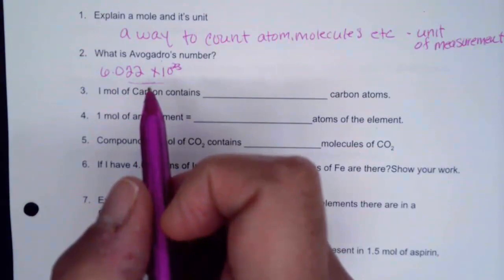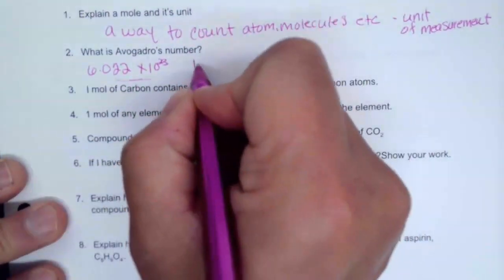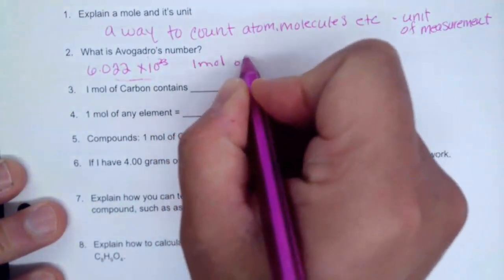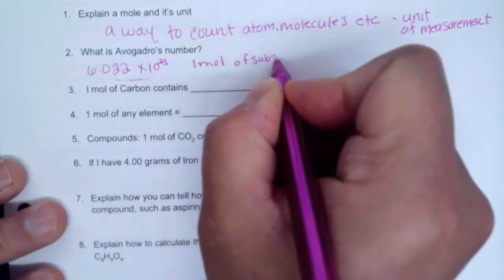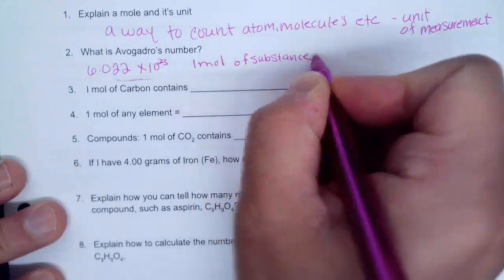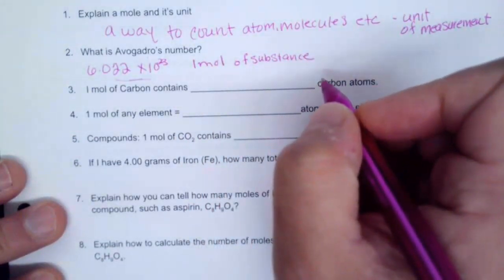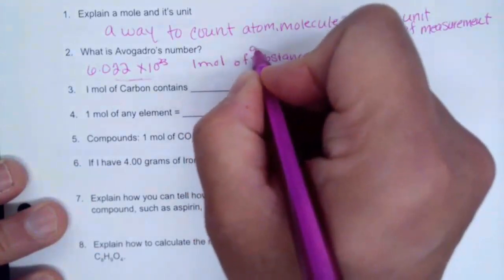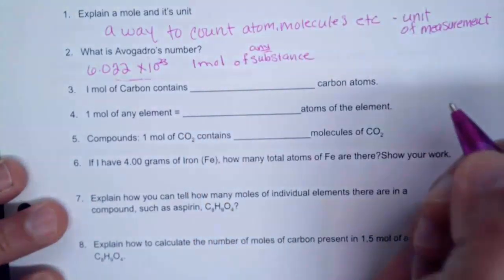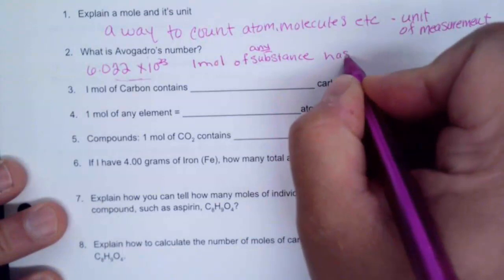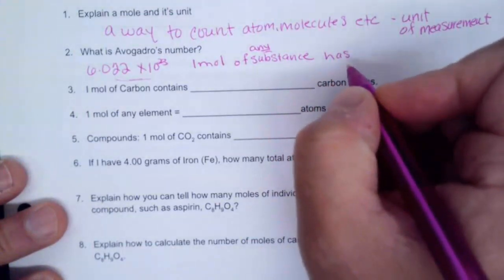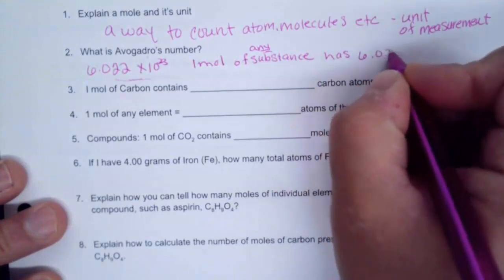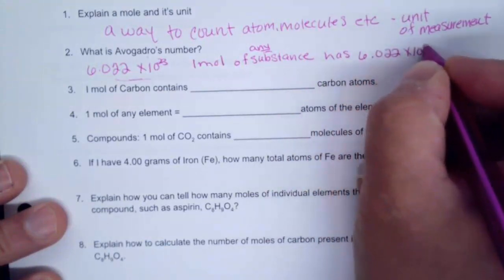So basically what it means is that 1 mole of any substance, whether it's carbon, nitrogen, hydrogen, or whether it's a compound, carbon dioxide, water, has what we call Avogadro's number, or 6.022 times 10 to the 23rd.